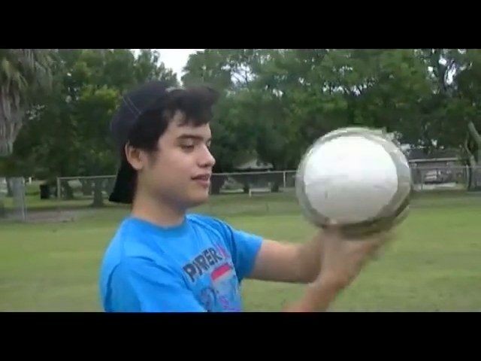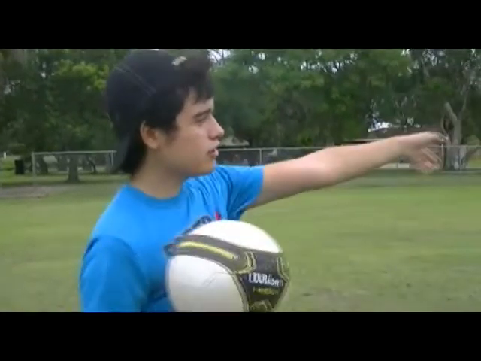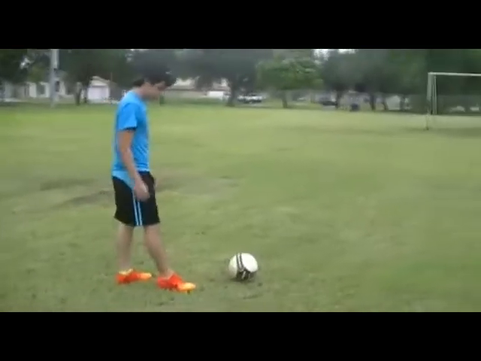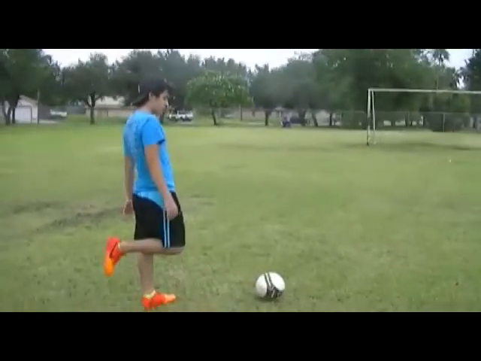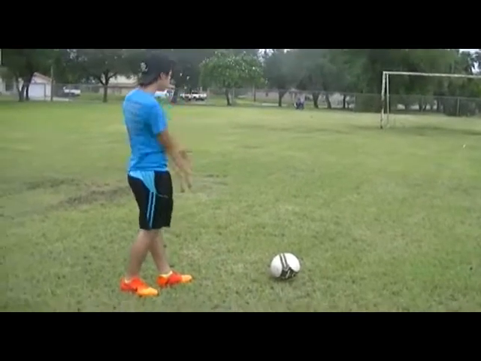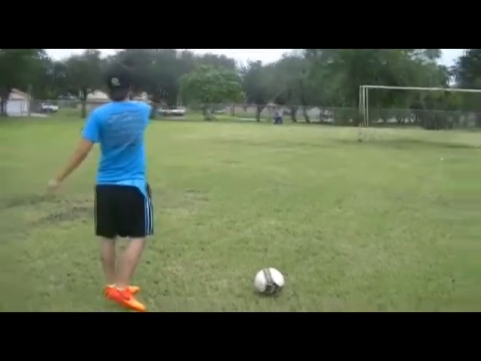So this effective spin will make the ball go through it. Just remember, when you kick it, try to give it as much spin as possible. The harder you kick that way, the more spin it will have, and the more it will go to the left.